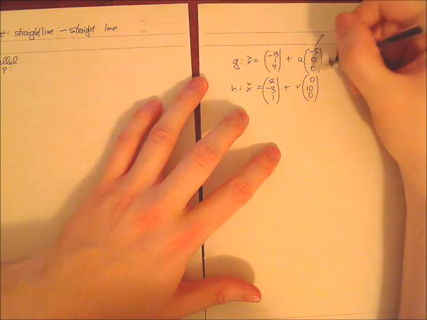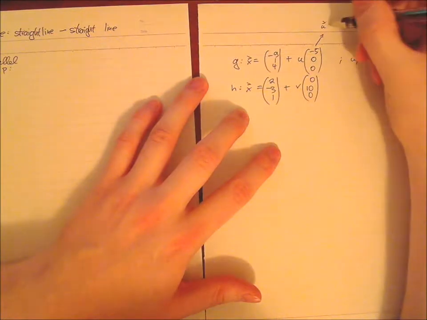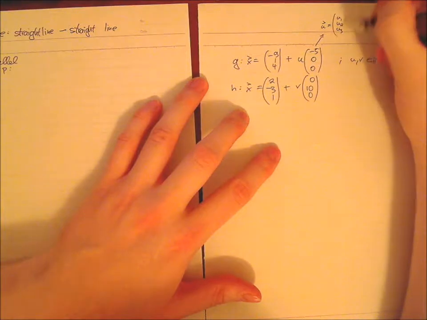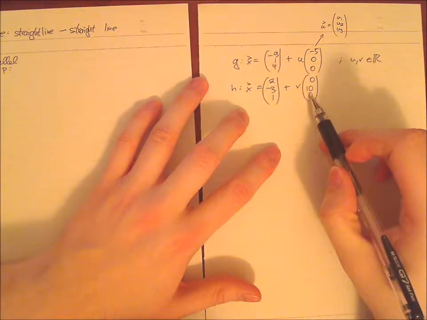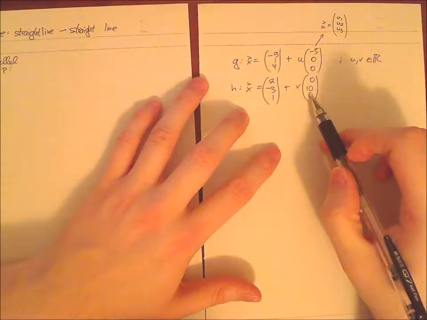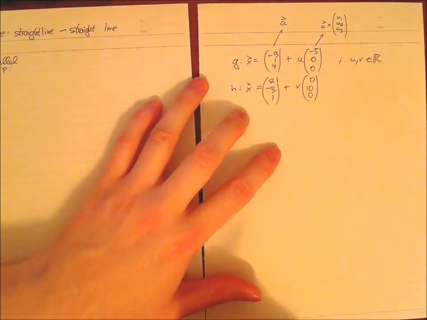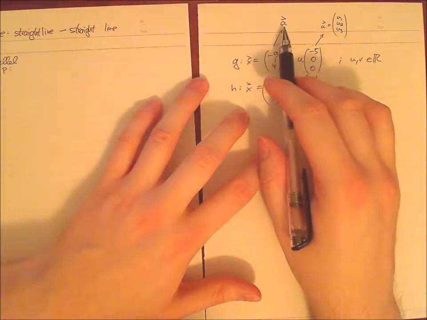So we have three components, and I call this the U vector, which has U1, U2, U3, and same with V: V1, V2, V3. But at this moment we just need U. This I call vector A. So this is the support vector of our first straight line.